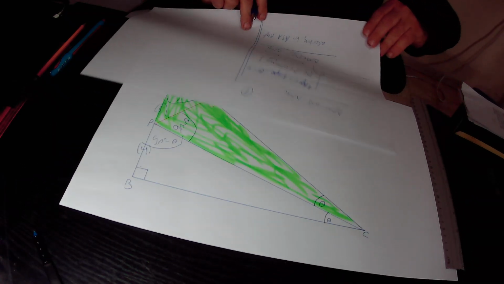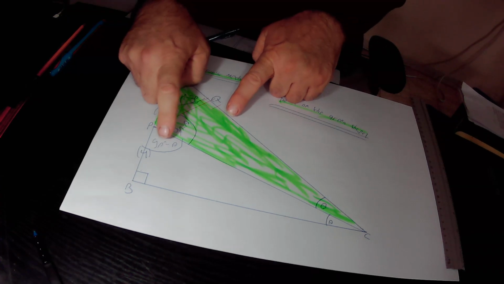Again, if you follow, in total those two triangles are congruent to each other according to the angle side angle rule.